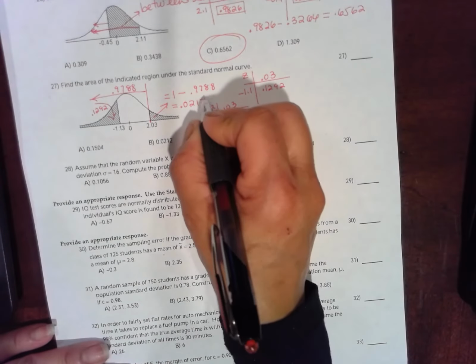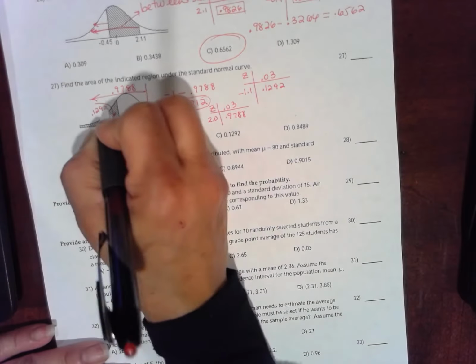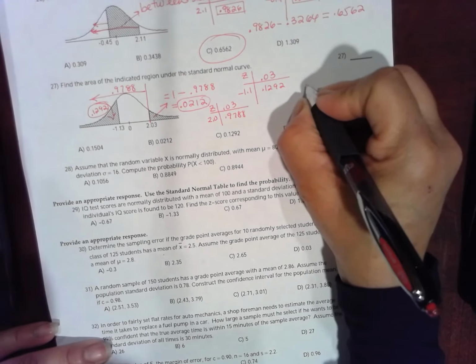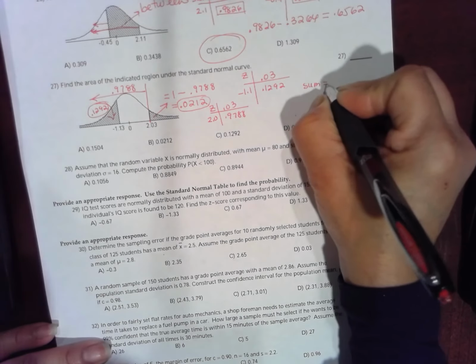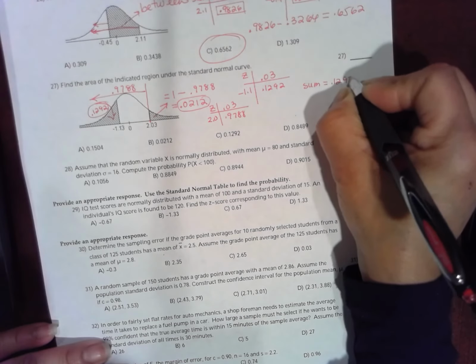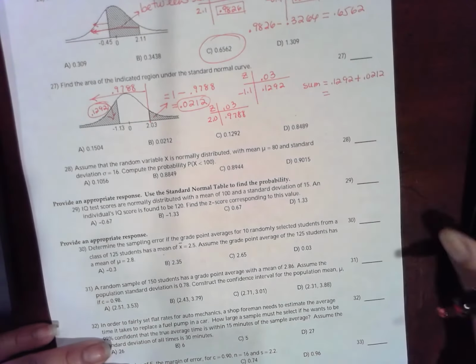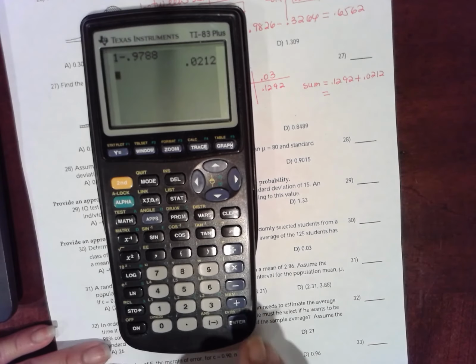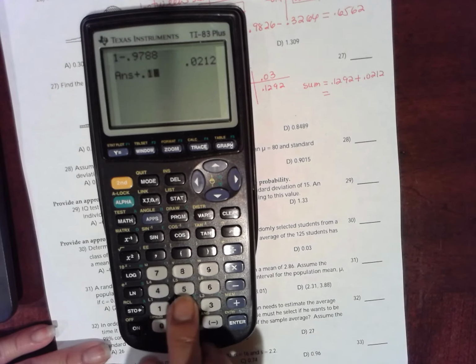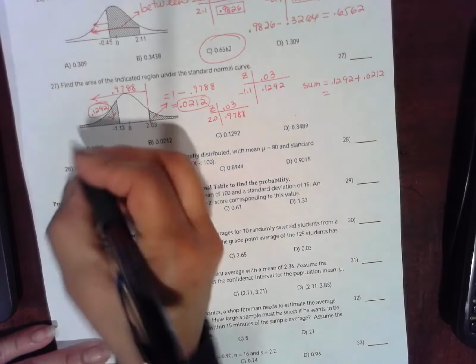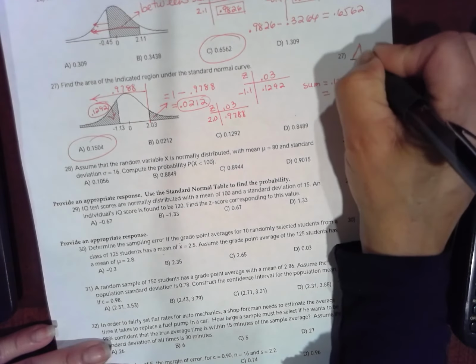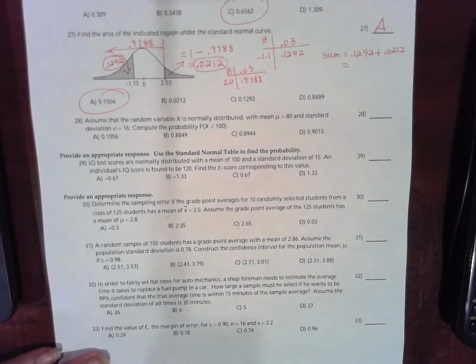So the final answer will be the sum of these two areas. So we are adding 0.1292 to 0.0212. I already have that in here. So I'm going to do plus 0.1292 and it's 0.1504, and that makes it letter A for this exercise.